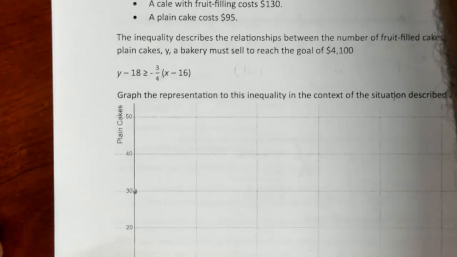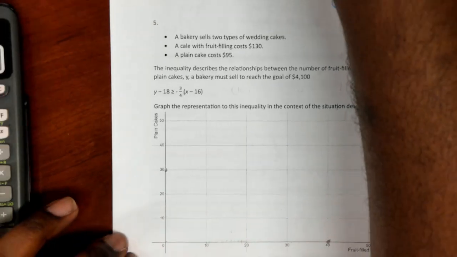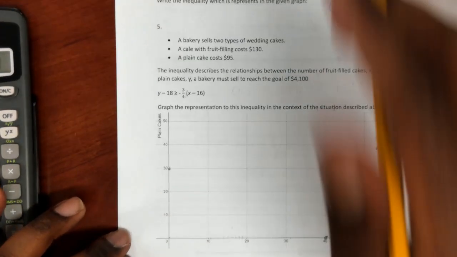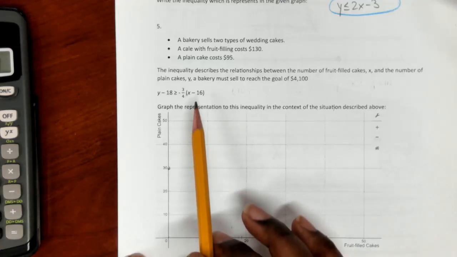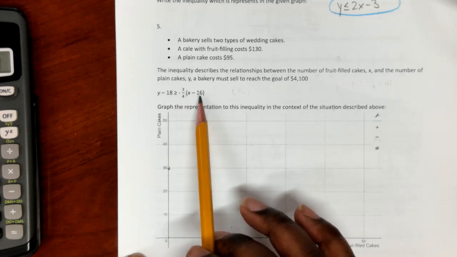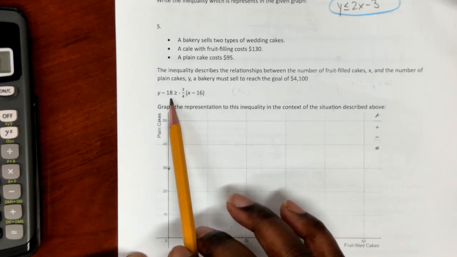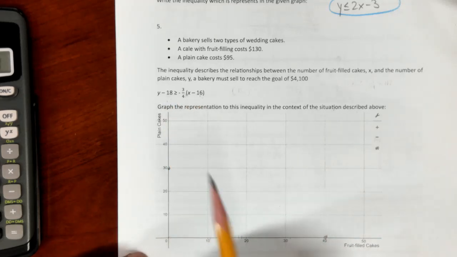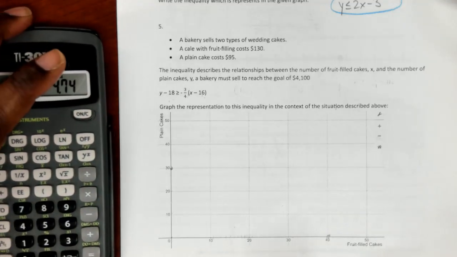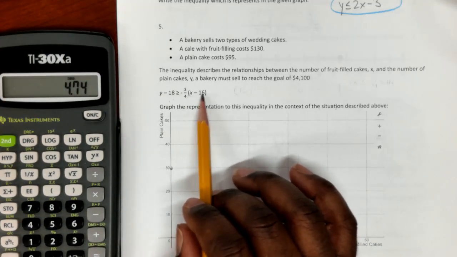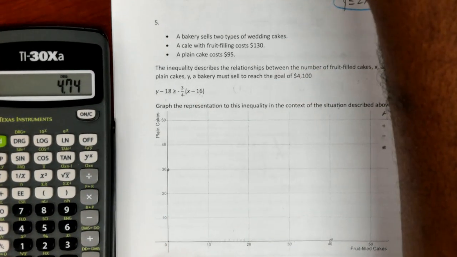Looking at the graph, I notice my scale is going by tens, so I can't really plot anything with a negative 3 over 4 and negative 16 and negative 18 here. So I'm going to convert this from point-slope to slope-intercept form to see if I can graph it better. The first thing I'm going to do is distribute this negative 3 over 4 into the quantity here.